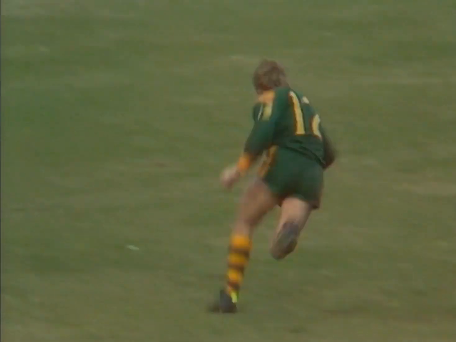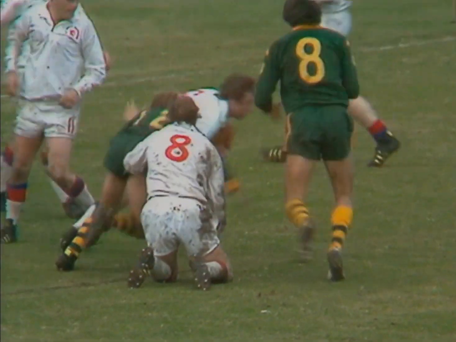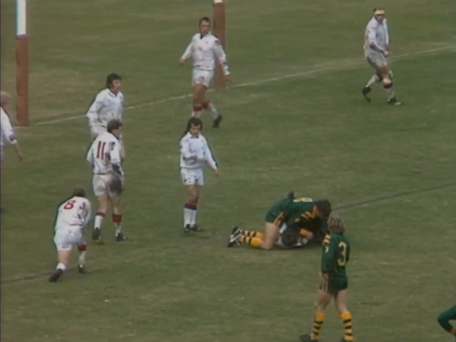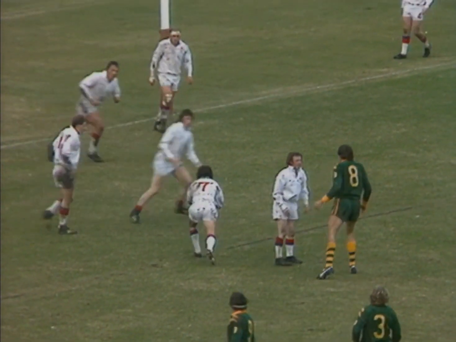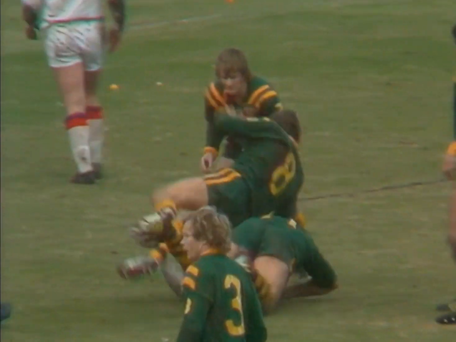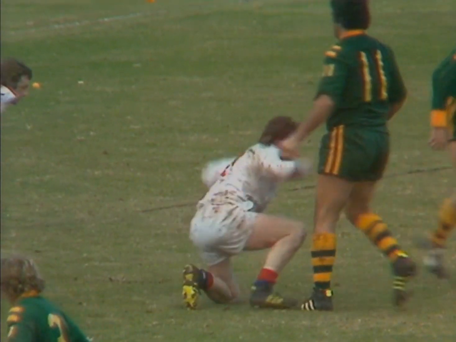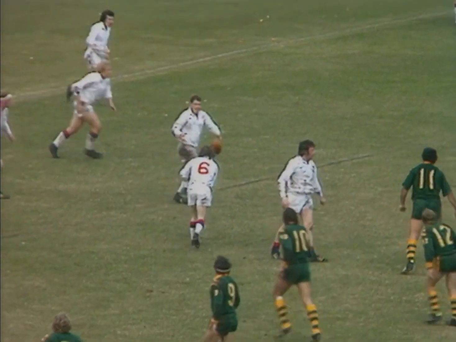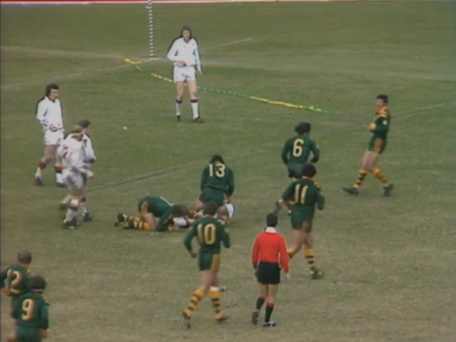Lang, only about 10 metres short of the line. And he's lost the ball. England's ball, 10 metres out. Millward to Nash. And that looks like Nichols. Forced back in the tackle. That's solid tackling from the Australians. Millward. Morgan. Cookson. Look at that tackling by Australia.